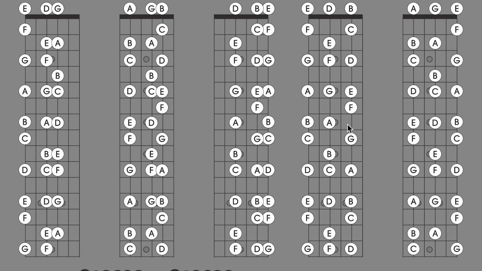And then similarly, we have this one right here, and in this case, both of these are the same. We have the minor seventh, perfect fifth, minor seventh, perfect fifth right here.